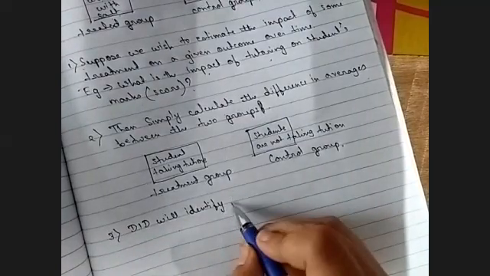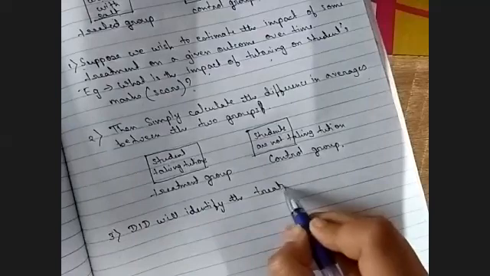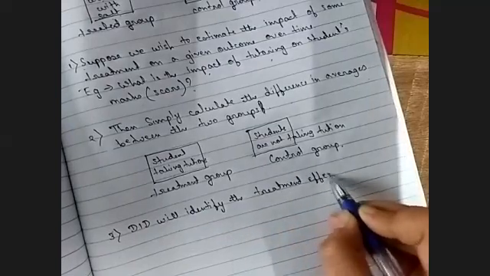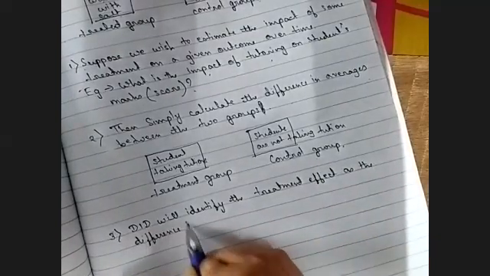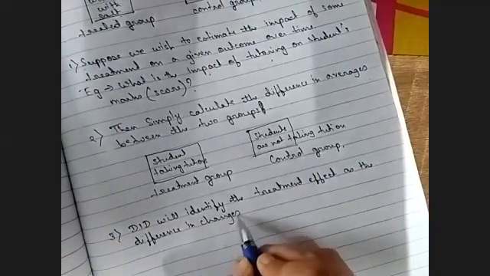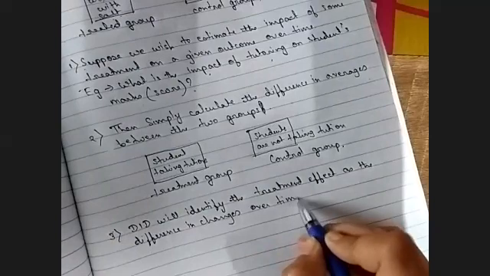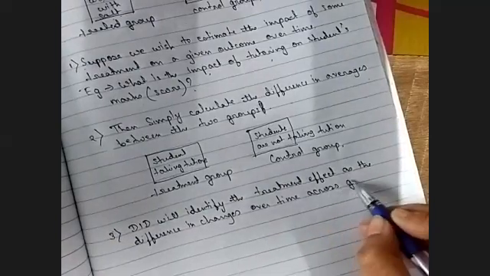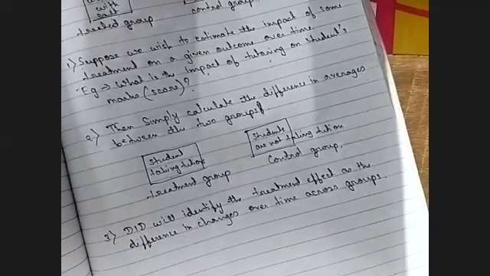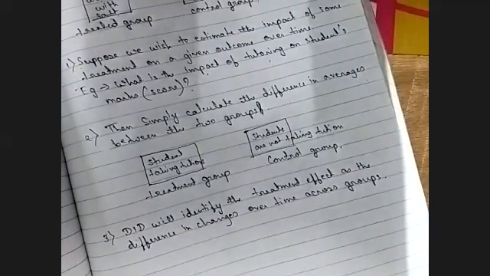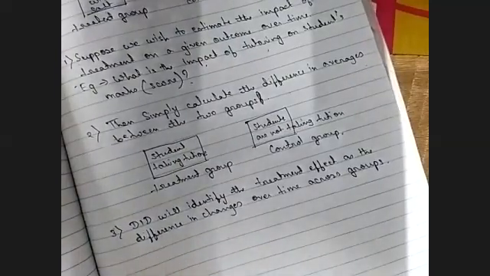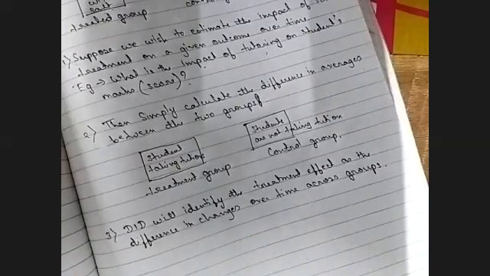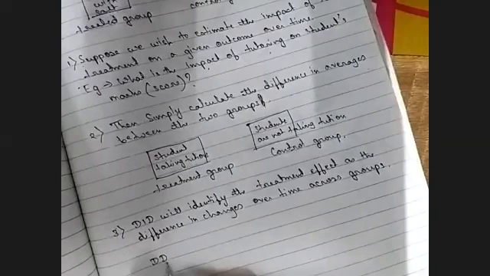The DID will identify the treatment effect as the difference in changes over time across groups. Now, our DD is difference.